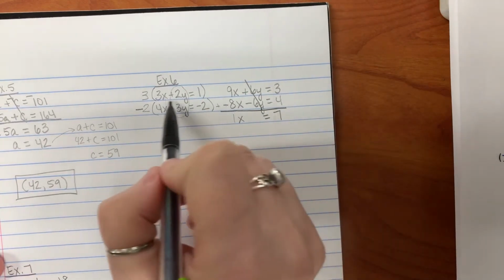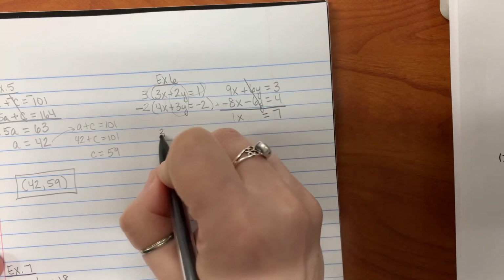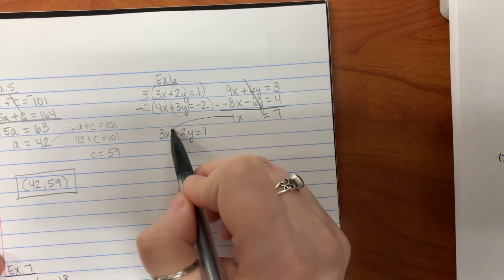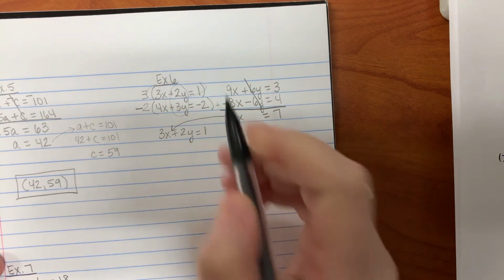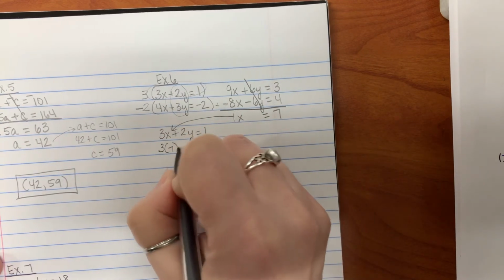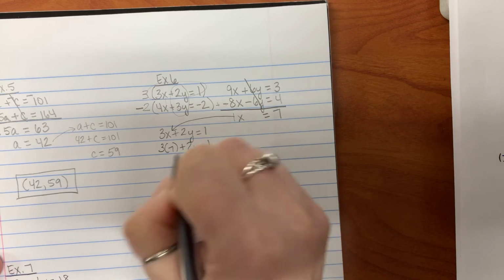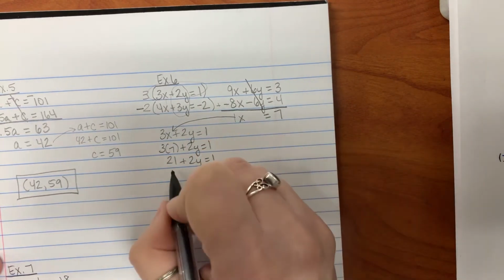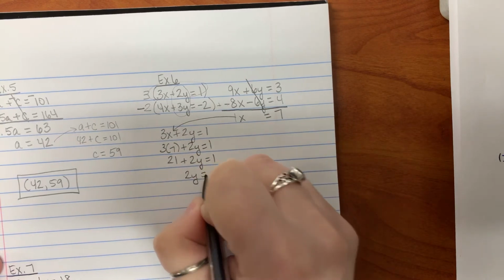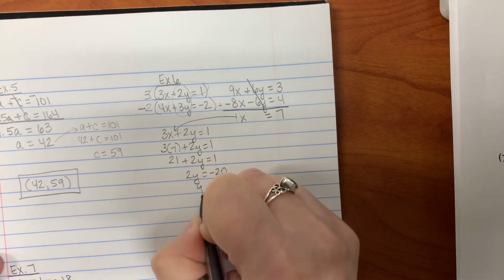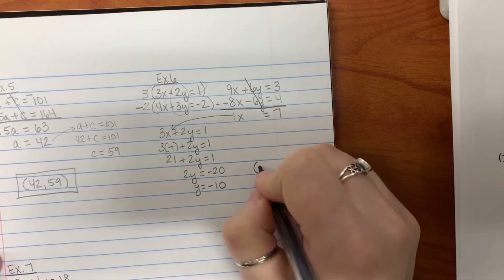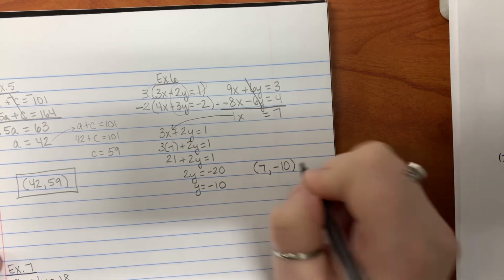So let's say I pick this top equation. So 3x plus 2y equals 1. I'm going to plug this in for x, because that's what x is. So 3 times 7 is 21. Minus my 21, that gives me a negative 20. So y equals negative 10. So my answer in this case is 7 comma negative 10.